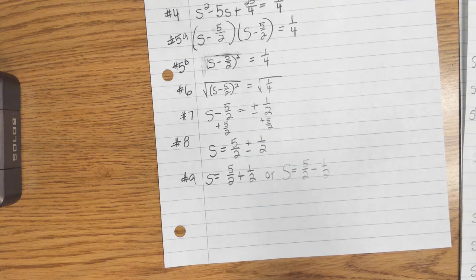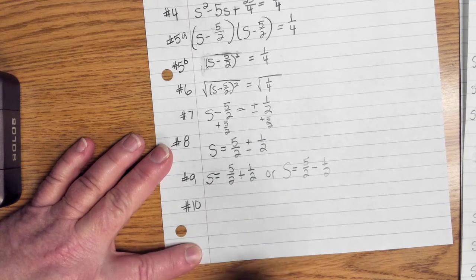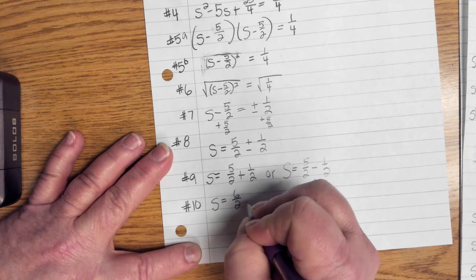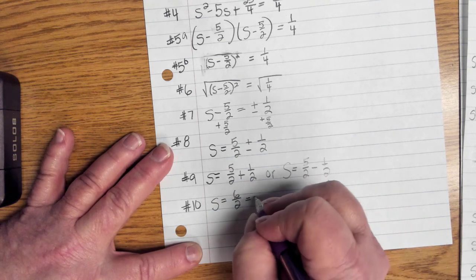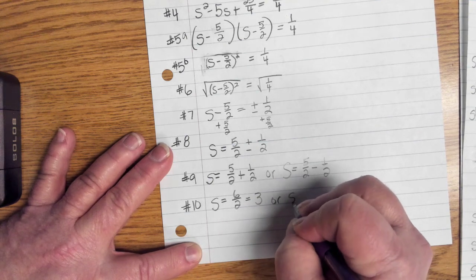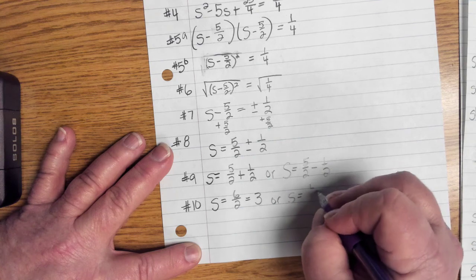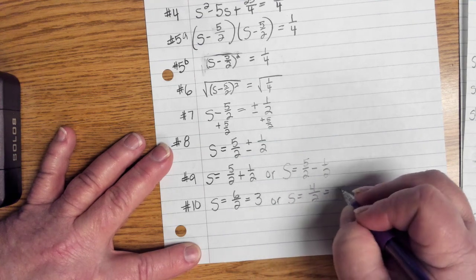And 5 halves plus 1/2 is what? Number 10 is your answer. S is equal to 6 halves, which is equal to 3. Or s is equal to 5 minus 1 is 4 over 2, 4 halves, which is 2.